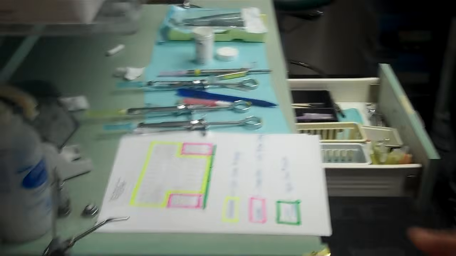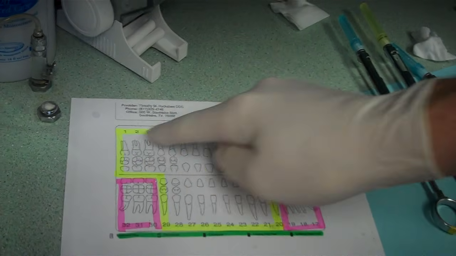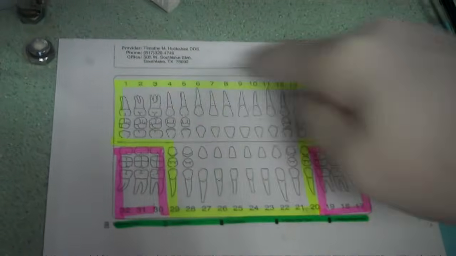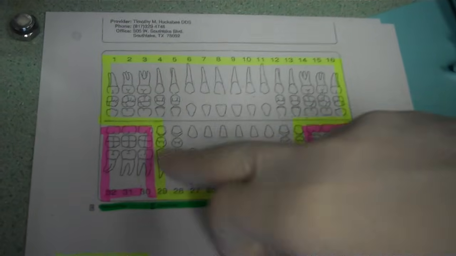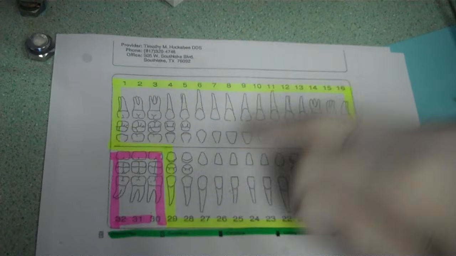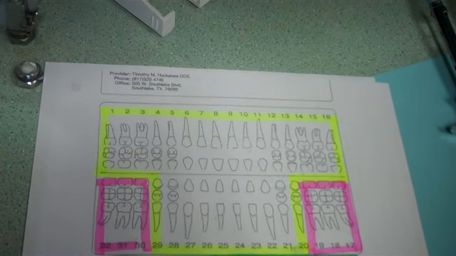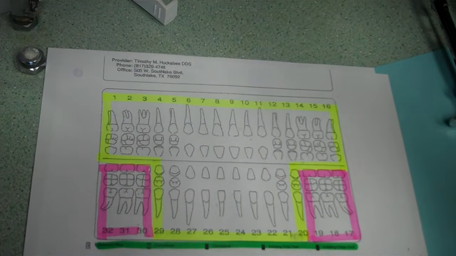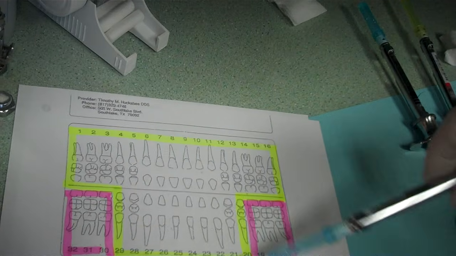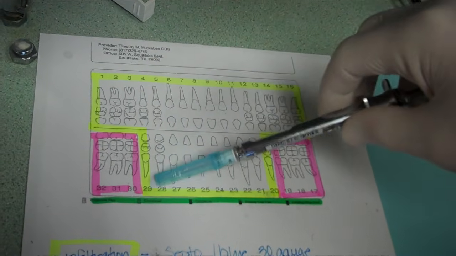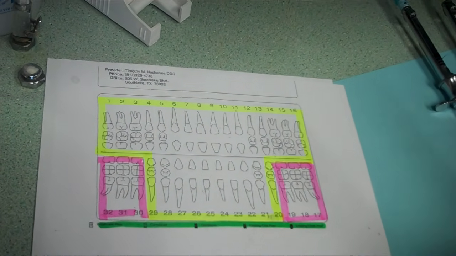Now we're going to have a quick little quiz. Let's look at our chart again here. So we can see with the yellow, all of these can just be infiltrated. In other words, anything in the yellow, if we're working on any of these teeth, you can just use Septocaine, 30 gauge, blue, and either infiltrate here or just go adjacent to the lower second molar, and it's done. It'll be numb in 2 minutes.